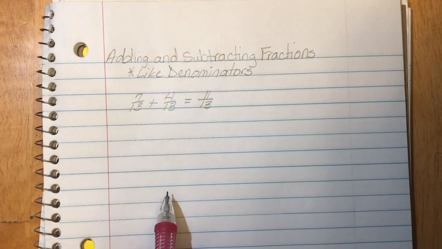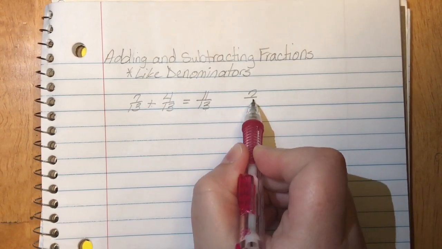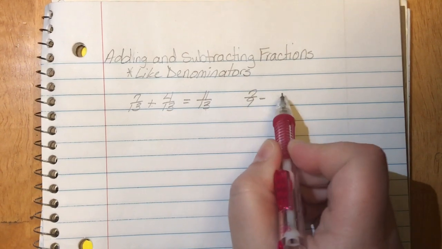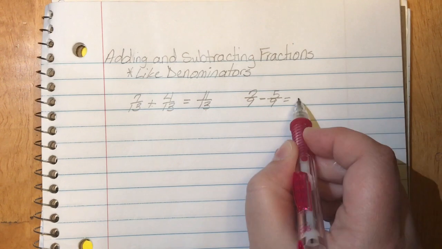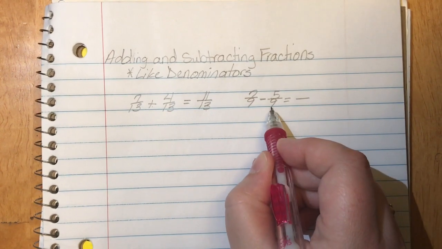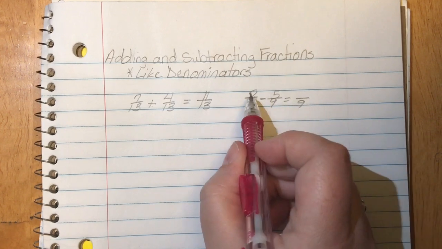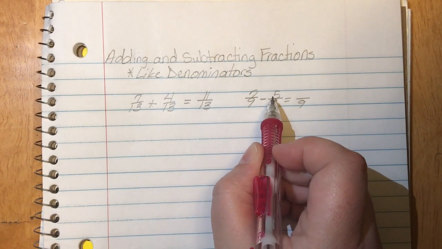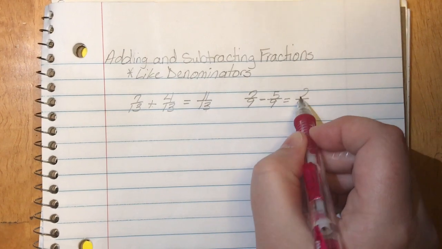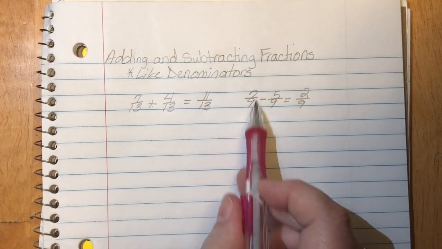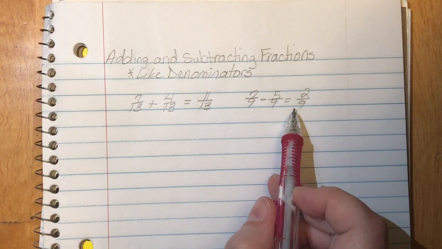Subtracting works the same way. Let's say that I have 7/9 and I'm going to subtract 5/9. My denominator is going to stay the same, so I'm going to end up with something in ninths. I take the numerators and I subtract them. 7 minus 5 is 2. So if I have 7/9 minus 5/9, I end up with 2/9.